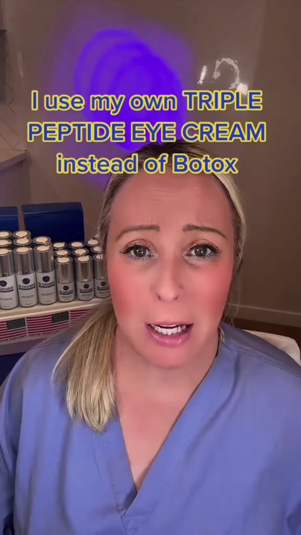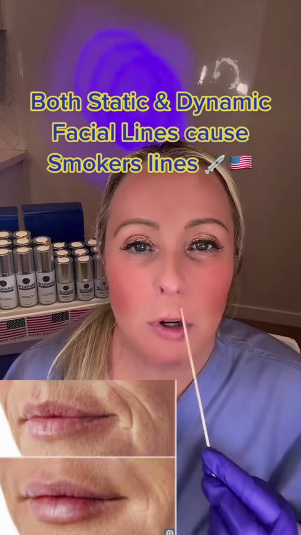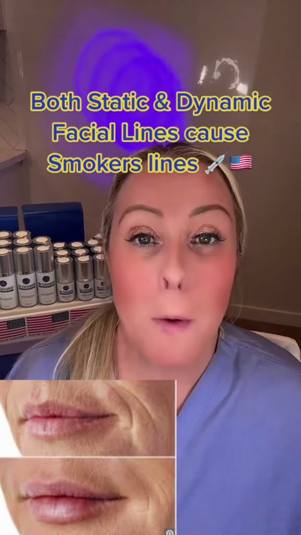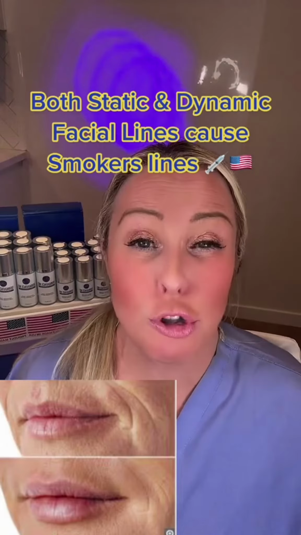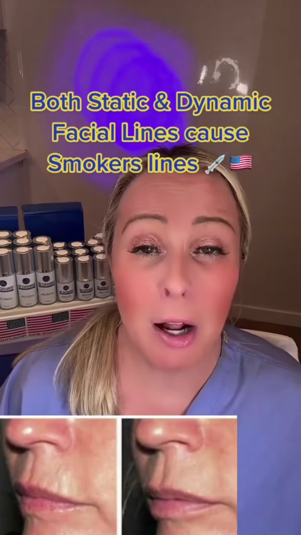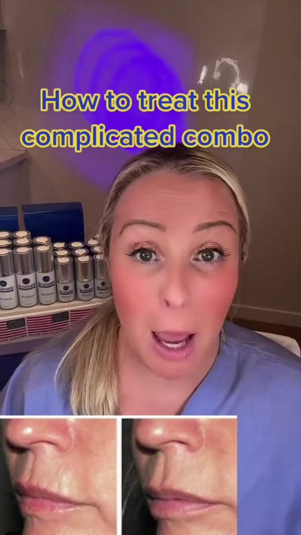So static lines are present when you're stationary, and dynamic lines occur when you're moving. In the case of smoker's lines, they are caused initially by the movement, be that pursing your lips together smoking, or being a non-smoker, or someone who quit smoking, or someone who just purses their lips together a lot, the way people speak. So those are dynamic lines, and then in time they become static lines. So when you're at rest, they're still present. So how do we treat this?